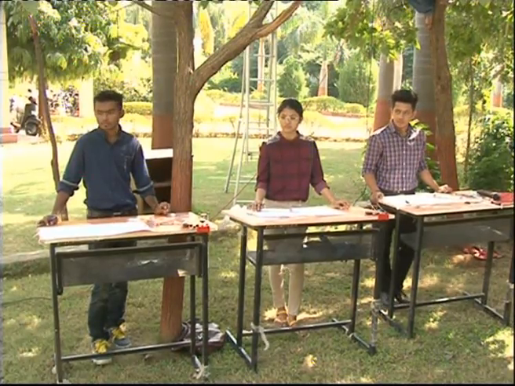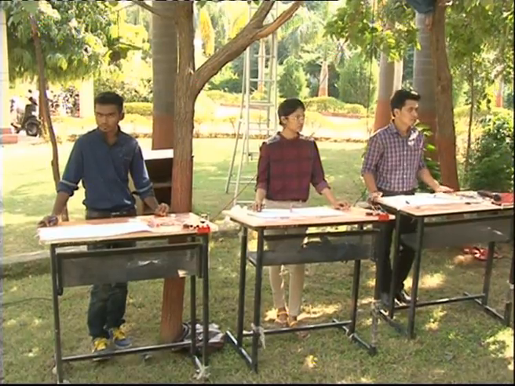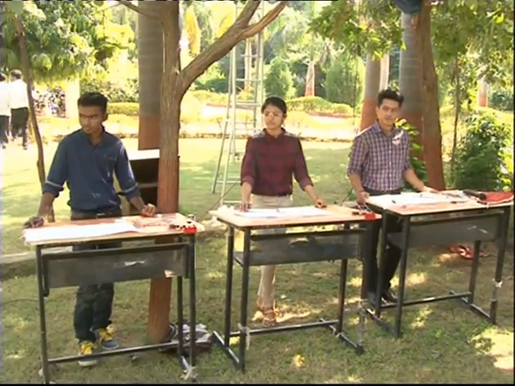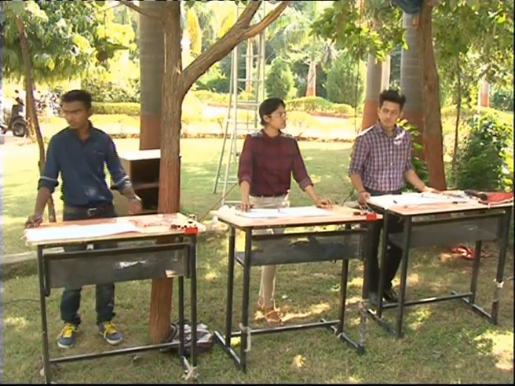We are going to discuss 4 different methods of construction of a parabola. First is the rectangle method, second is the parallelogram method, third is the tangent method, and then we have the directrix and focus method. So first we will start with the rectangle method.